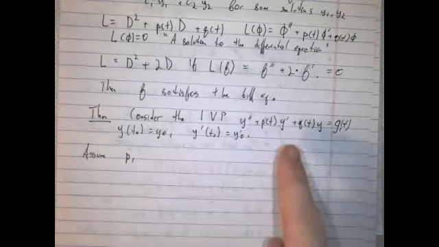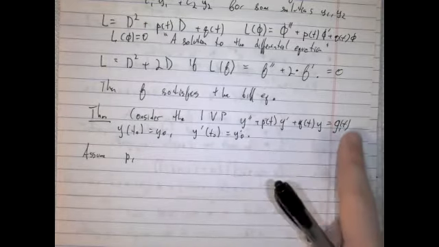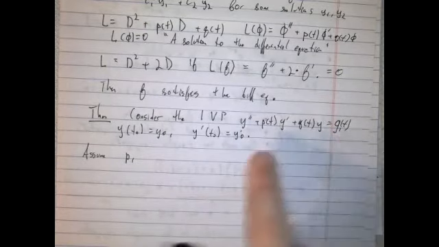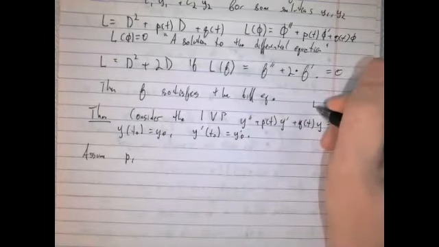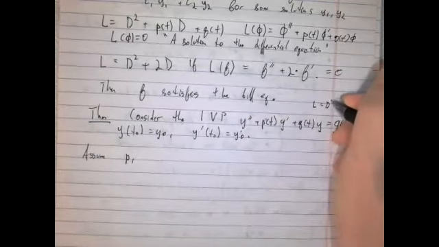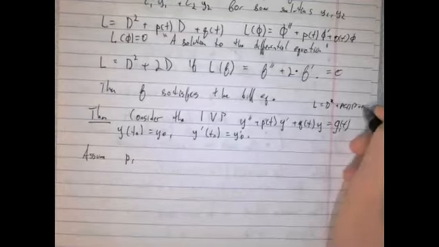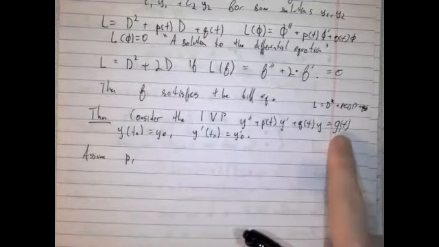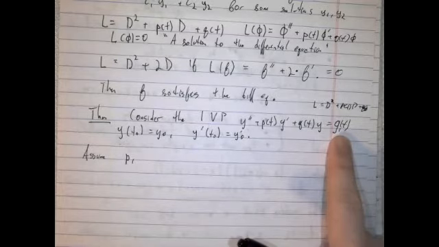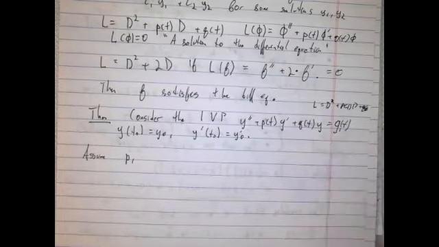Here's a question. What does it mean to be a solution to this differential equation in terms of the differential operator L? If L is d squared plus p of t d plus q of t, what does it mean to solve this differential equation? Could you say that again?